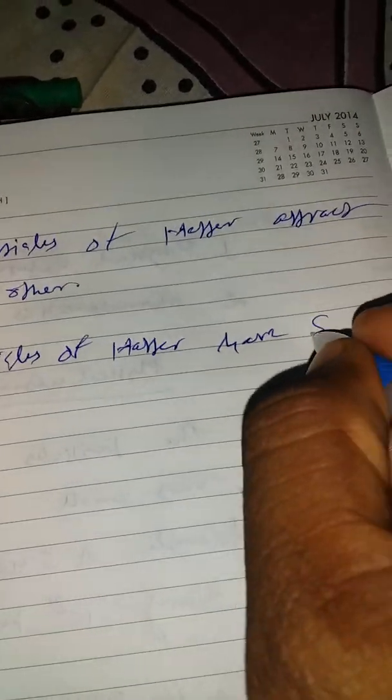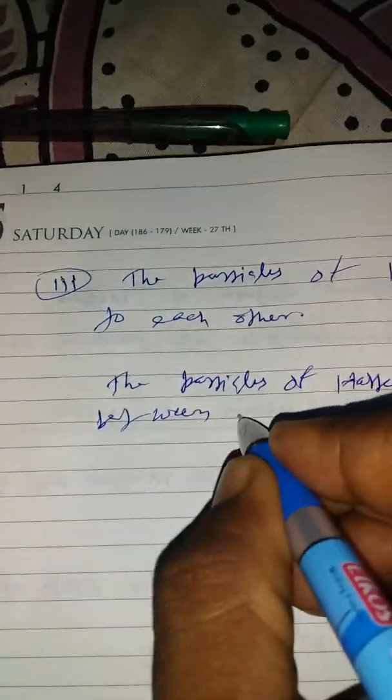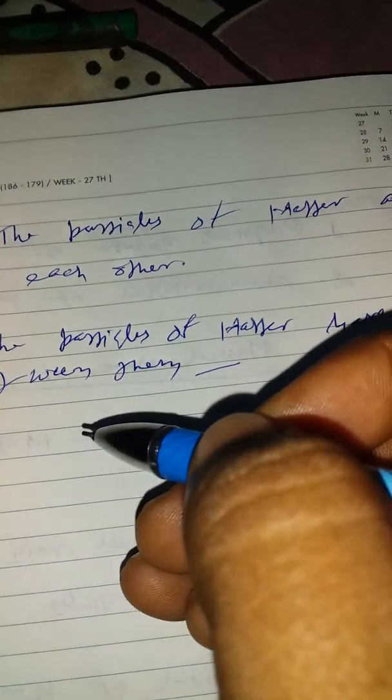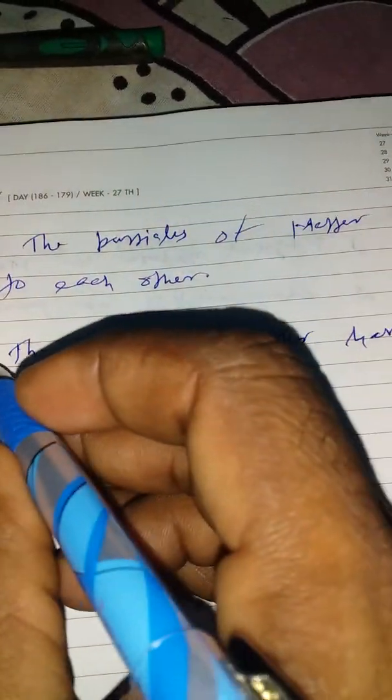We can clarify these characteristics by taking different examples.